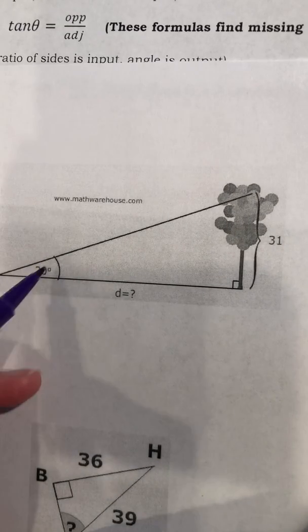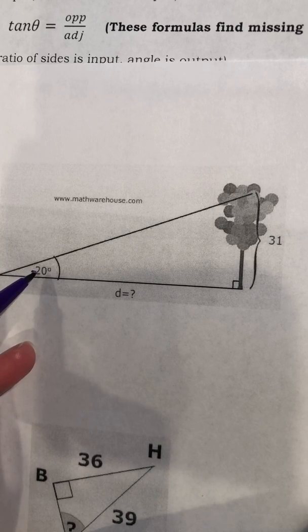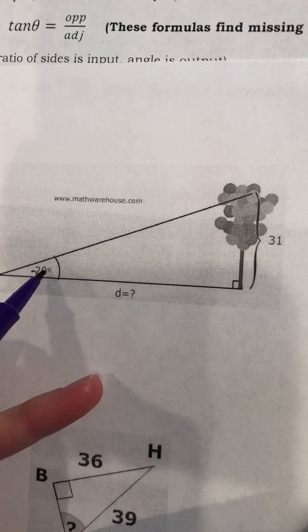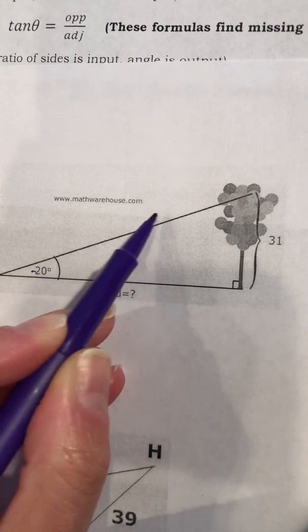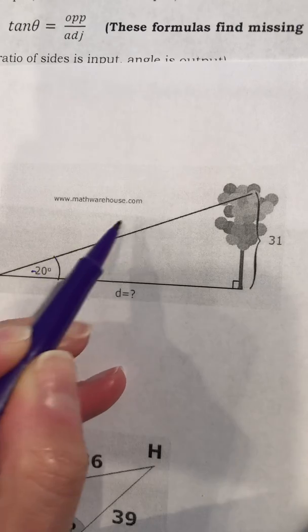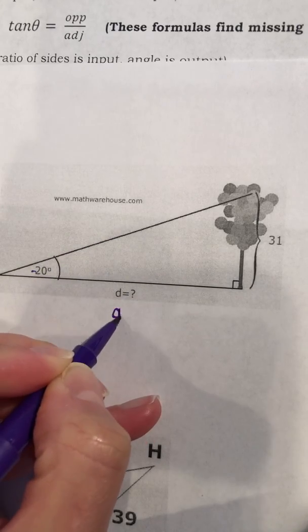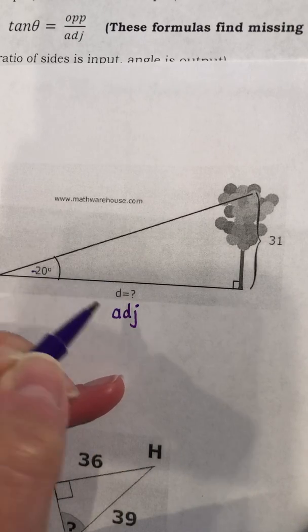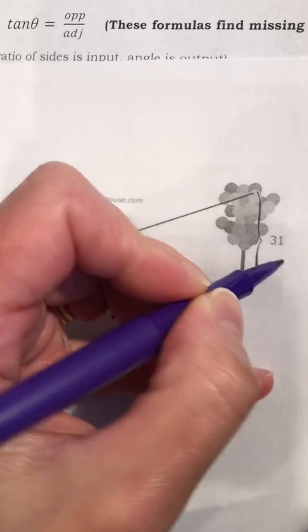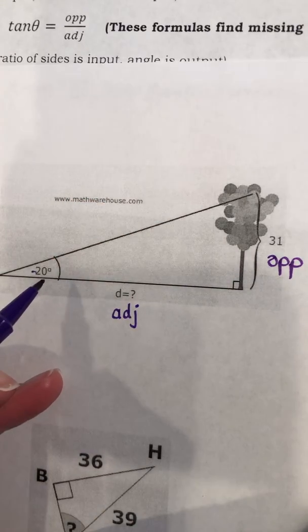Before I do that, I want to look at my angle that's given and label everything in relation to the 20-degree angle. So I would notice that here's my hypotenuse. My hypotenuse doesn't have any information. It's not really relevant here, so I'm just going to omit that. But the D would be my adjacent side because that side is next to the 20-degree angle. 31 then would be my opposite side because that is across from the acute angle that's given.